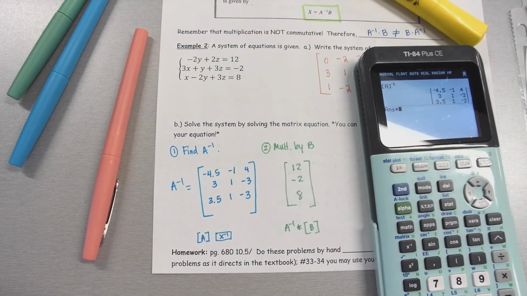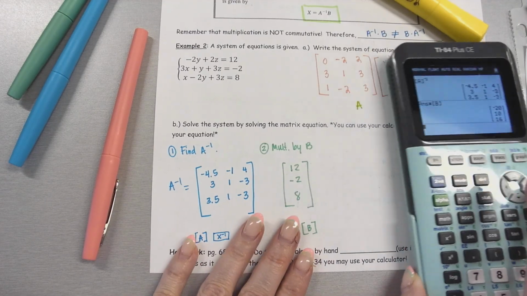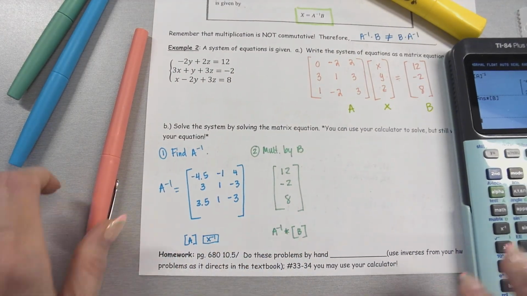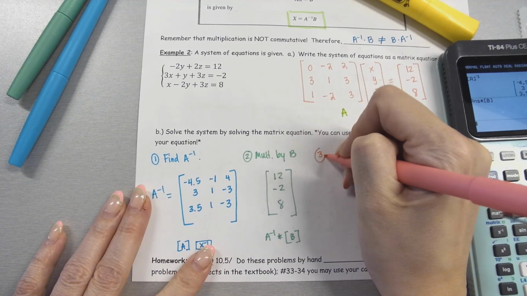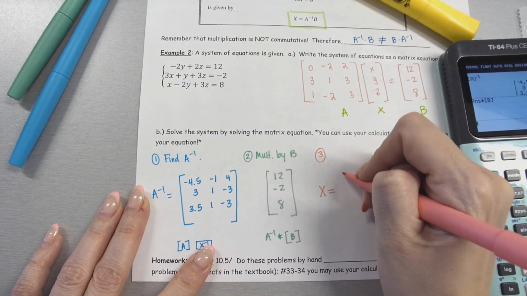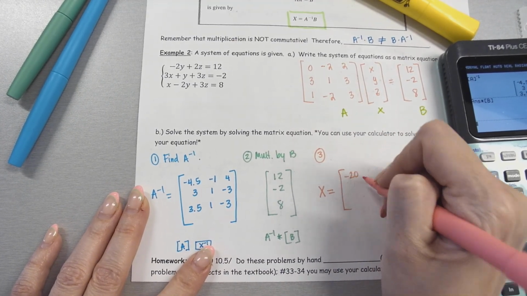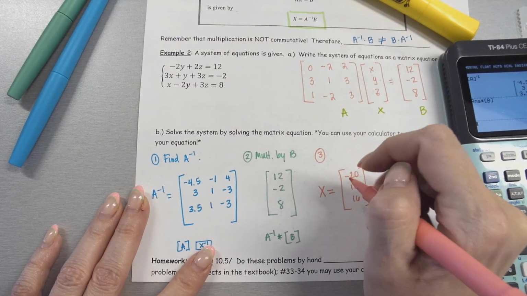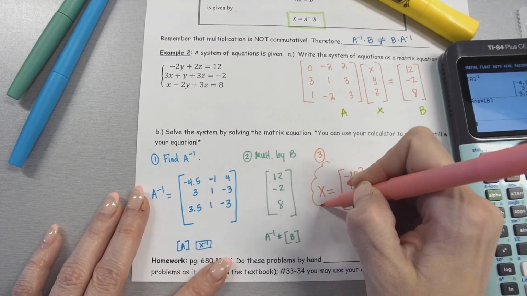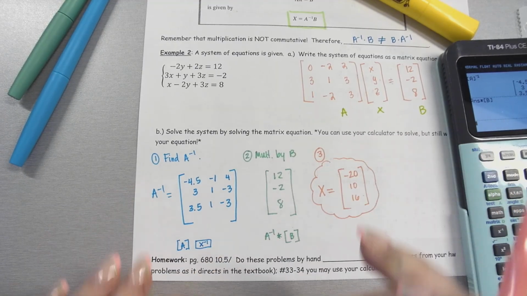Like I said, if you accidentally clear it out, you can always do the A inverse again, and then go back to the matrix to do times B. Then that is your solution. So your solution is x equals -20, 10, 16. That's going to be your final answer there.